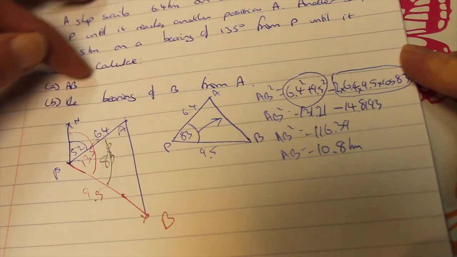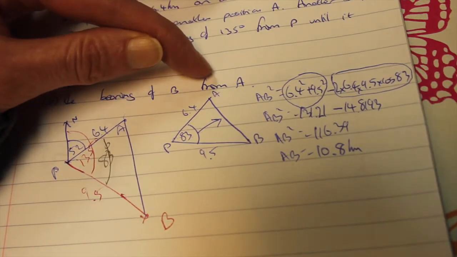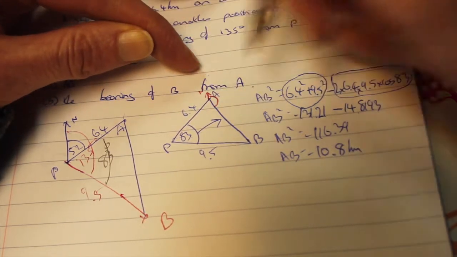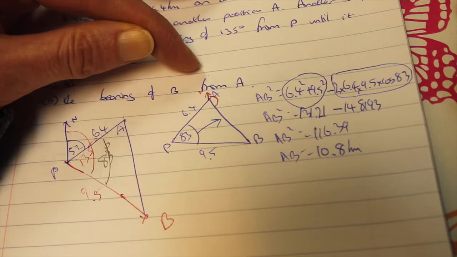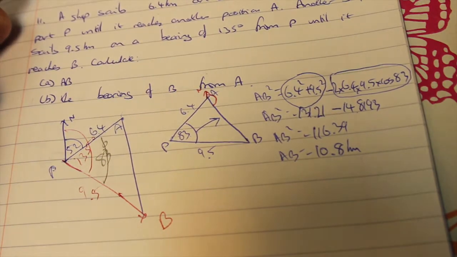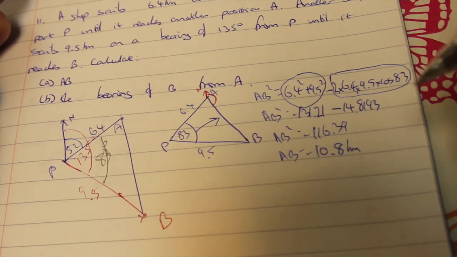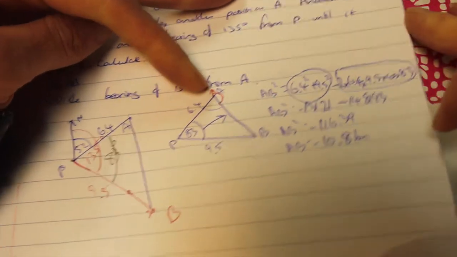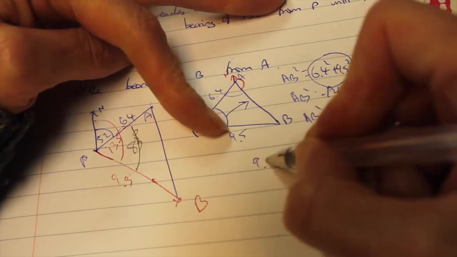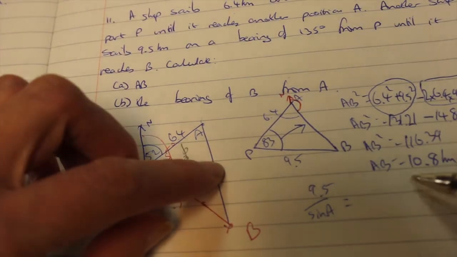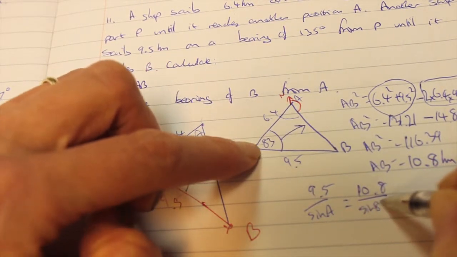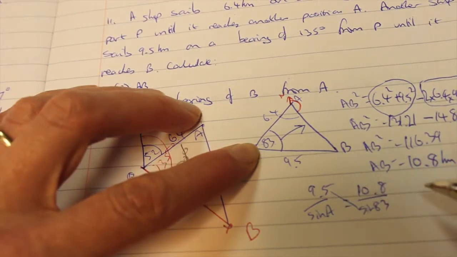The question then wants the bearing of B from A. So you're going from A, the north line in, and you're wanting that bearing in there. Now, to help me do that, I need to think of how to find a different angle. Now, I'll find this angle in here, A. I can use the sine rule for that. So 9.5 over sine. Now, AB is 10.8 over that angle, sine 83. Fraction equals fraction, you cross multiply.